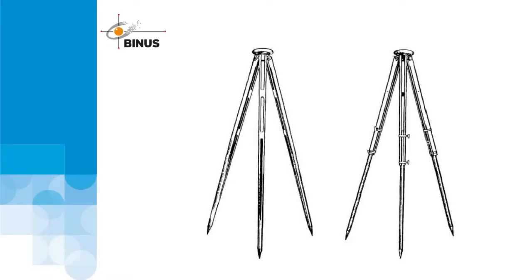The supporting equipment usually used for surveying are the tripod and leveling rods. This is a tripod. This is used as a foundation for equipment such as a theodolite, water pass, total station, or GPS. The tripod will need to be arranged so that it is leveled to the ground.